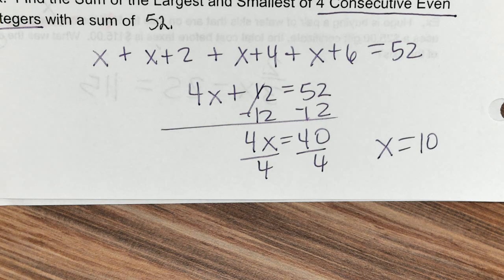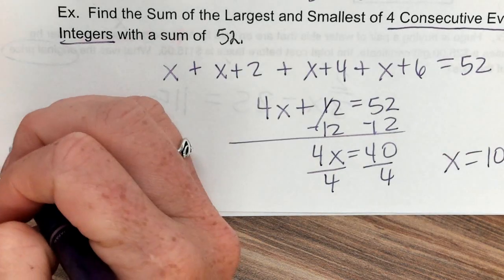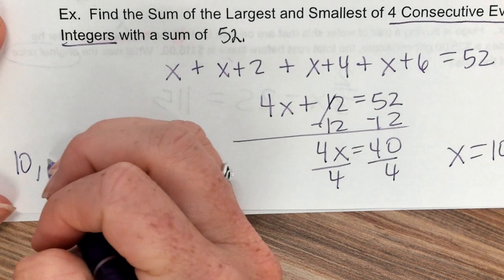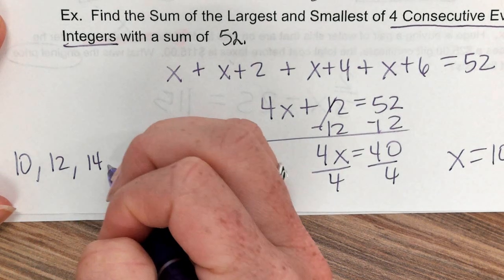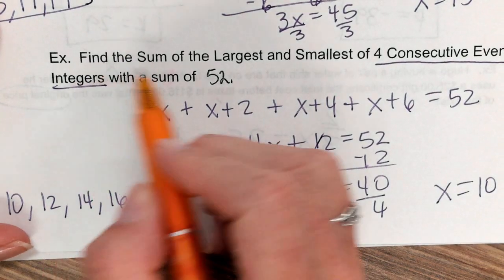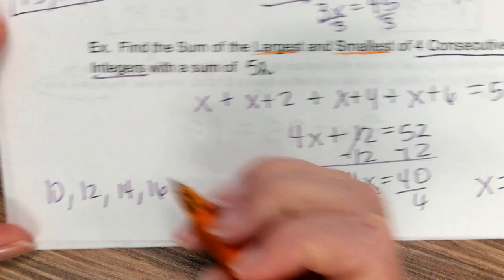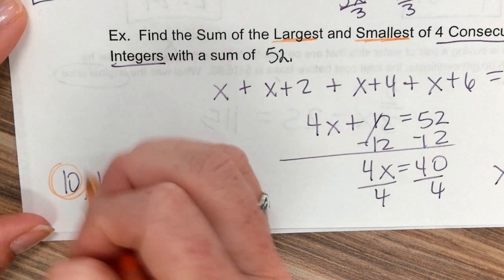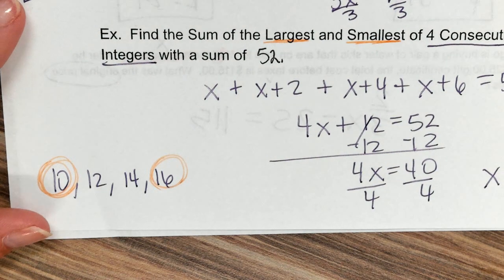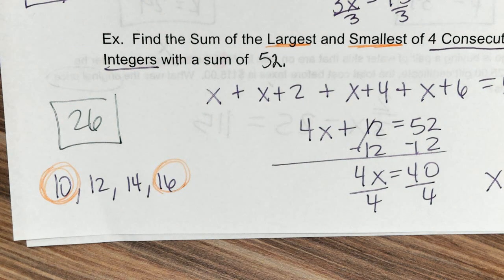Now write your list out, but that's not your answer, based off of how they're asking it. My first even number is 10. What's my next one? What's my next one? And my last one is, it says, find the sum, that means add, of the largest and the smallest. Well, this is the largest, and this is what? So add those together. My sum is 26. So you just have to be careful with what it's asking.